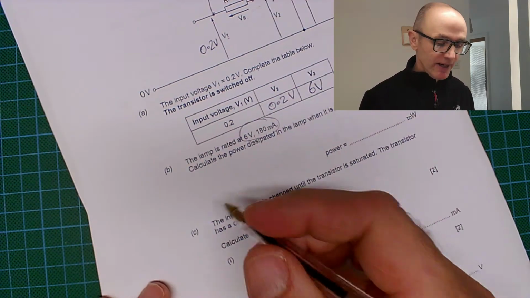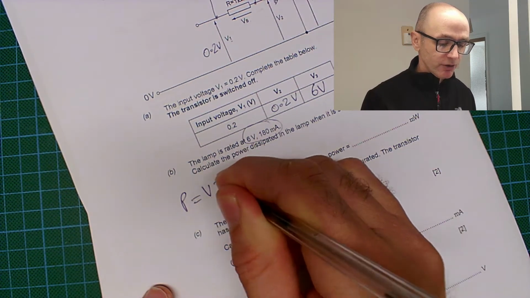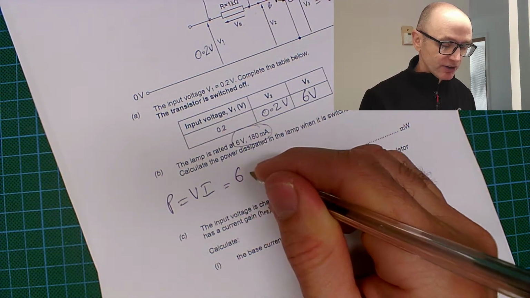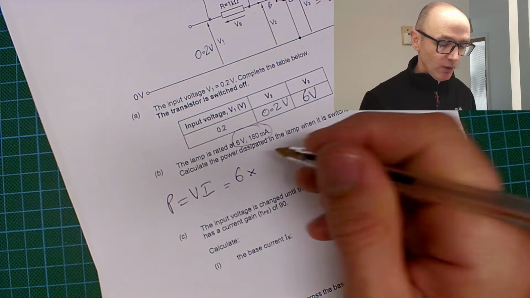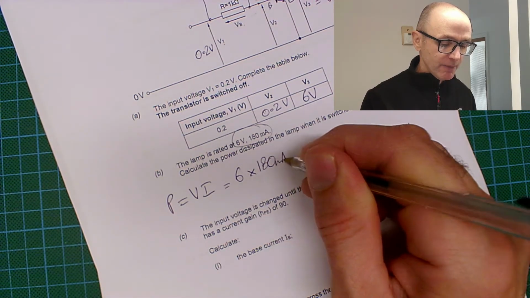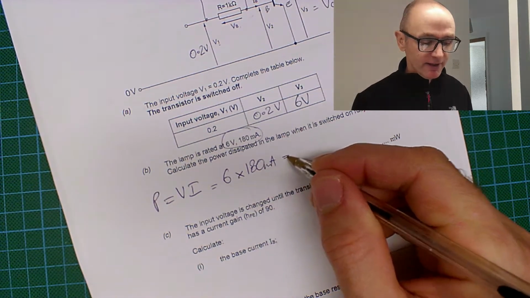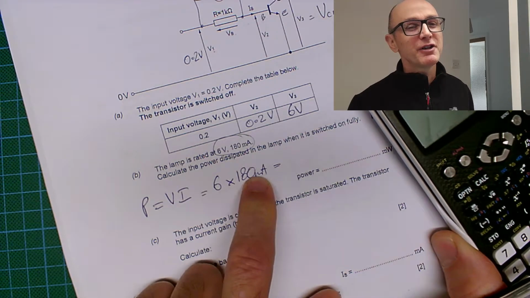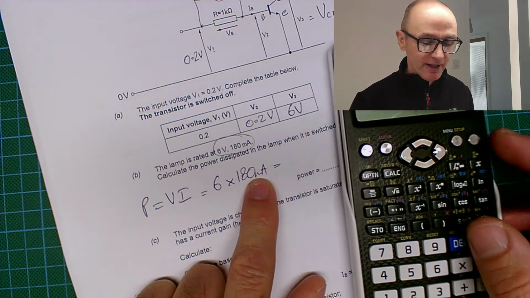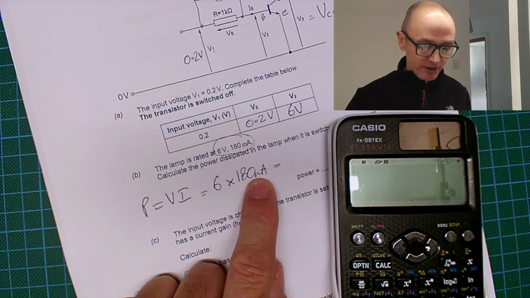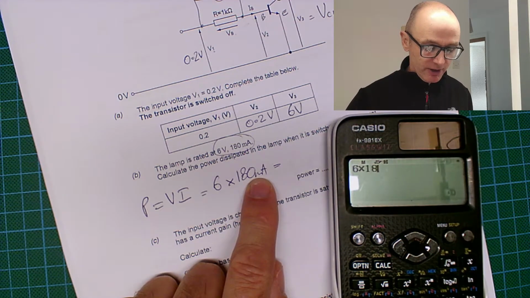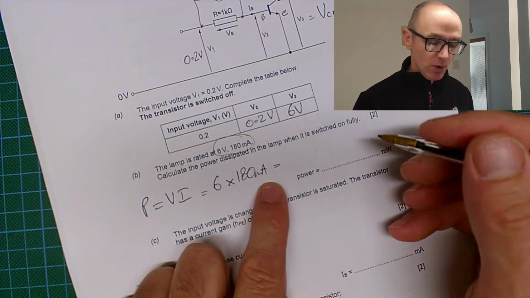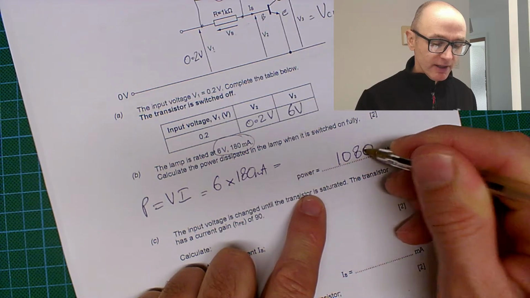So we can just calculate the power, and power equals VI or IV, whichever way around you want to state it. And so we'll say 6 times 180 milliamps, and then you could have just written 180, but then you might have got a little bit confused and forgot that you weren't working in amps. So let's just quickly type that in. 6 times 180 gives us 1080 milliwatts.